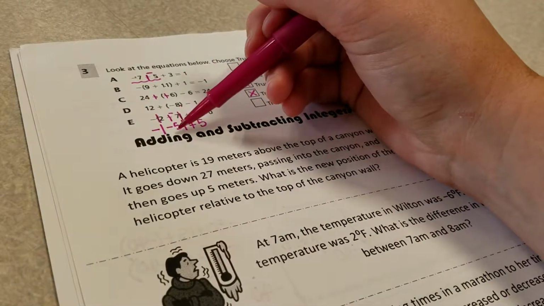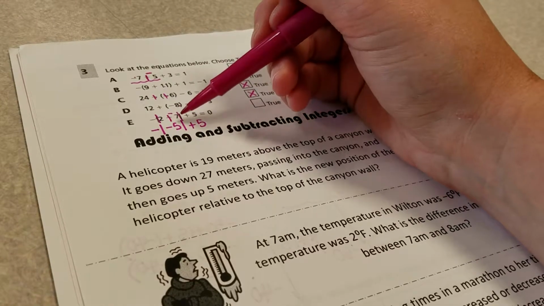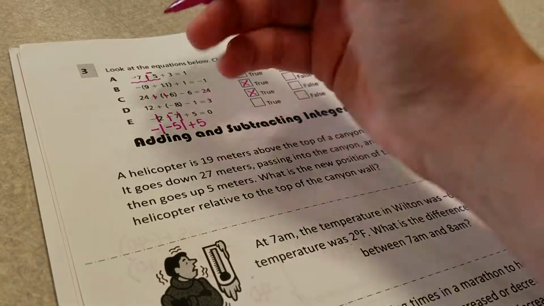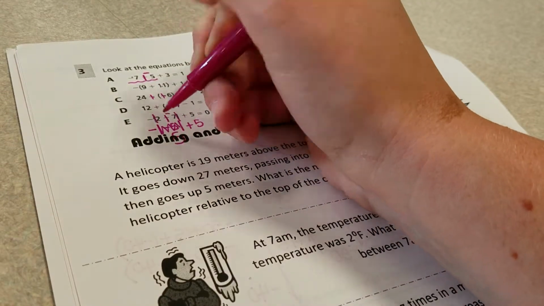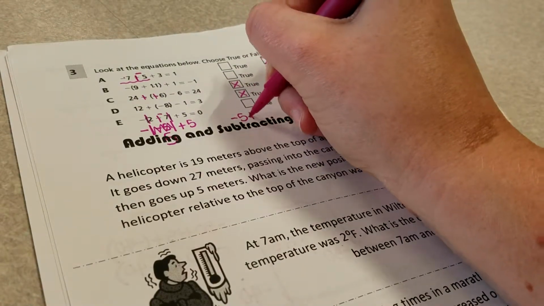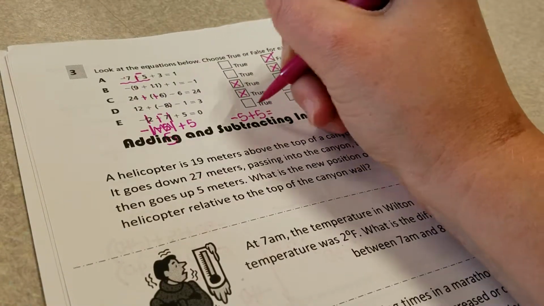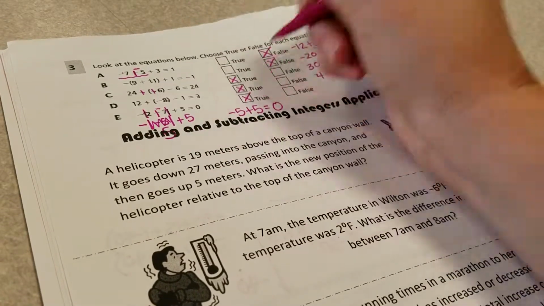The absolute value of negative 5 is going to be 5 because negative 5 is 5 spaces away from 0 on the number line. So this is going to be replaced with a 5. The negative out front does get applied to it, so our new problem is negative 5 plus 5, which are additive inverses, so they equal 0. This is a true statement.